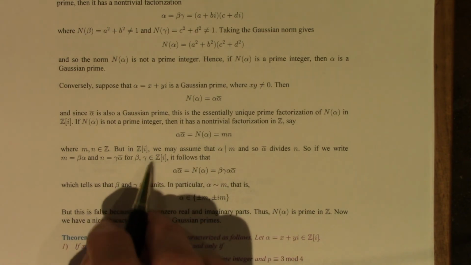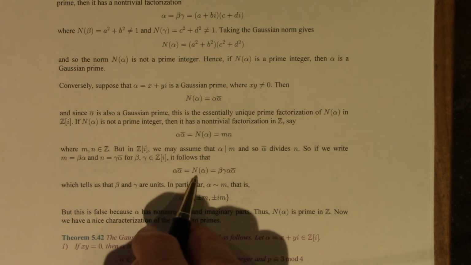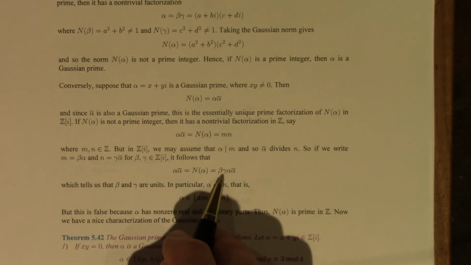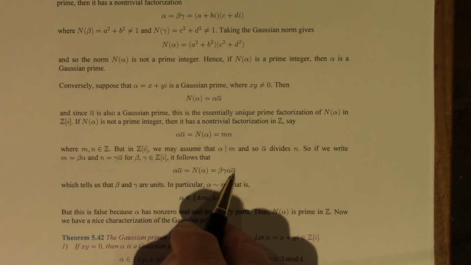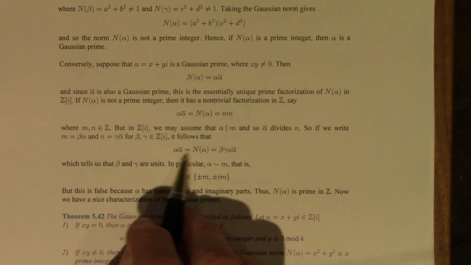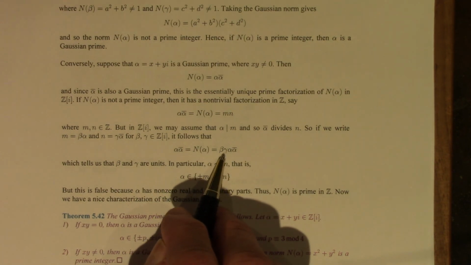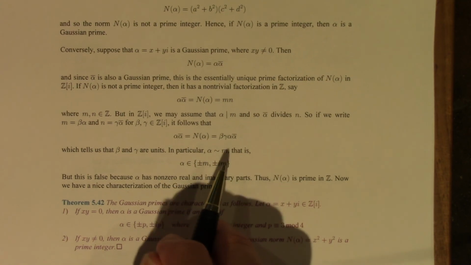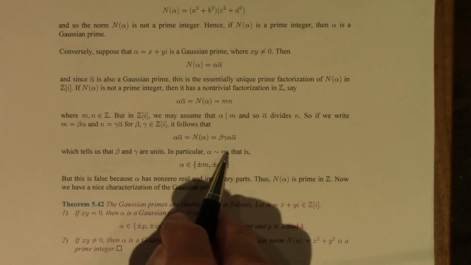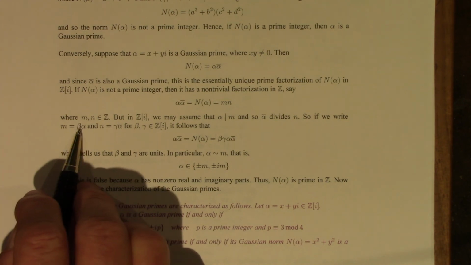It follows that alpha alpha bar, which is the norm of alpha, can now be written as beta alpha gamma alpha bar. Well, this tells us that beta times gamma is a unit, and therefore beta and gamma are units. And in particular then, alpha and m, from this equation here, are associates.